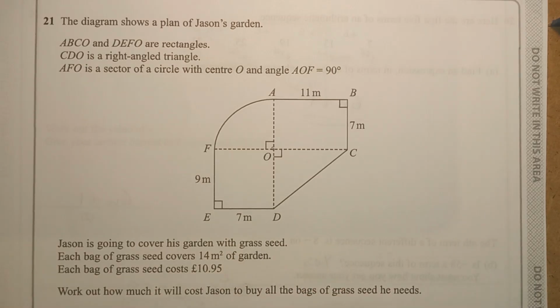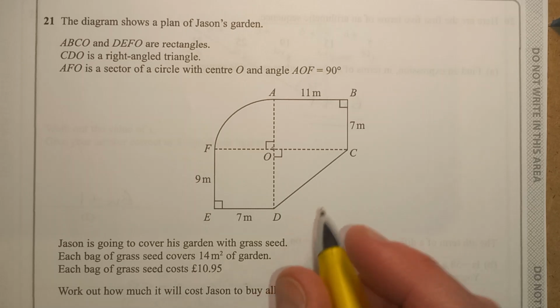Jason is going to cover his garden with grass seed. Each bag of grass seed covers 14 metres squared of garden. Each bag of grass seed costs £10.95. Work out how much it will cost Jason to buy all the bags of grass seed he needs. Right, so for us to find out the cost, we want to know how many bags, and to find out how many bags, we need to know what's the total area of his garden. Now, they've split it nicely into 4 different sections for us, so let's work them out in those separate sections.